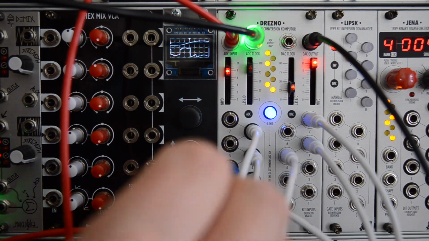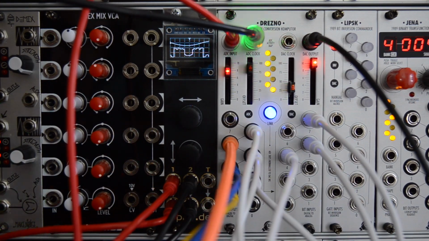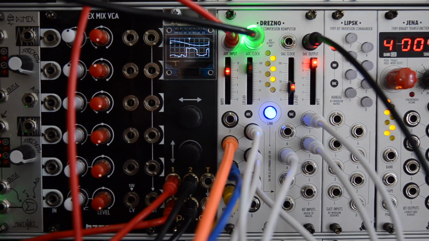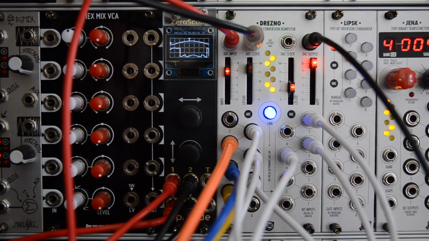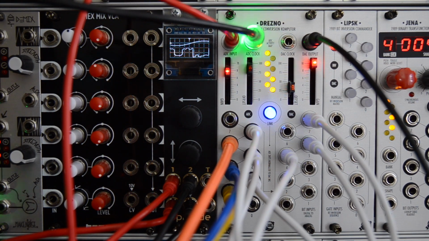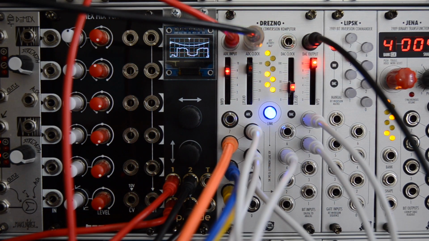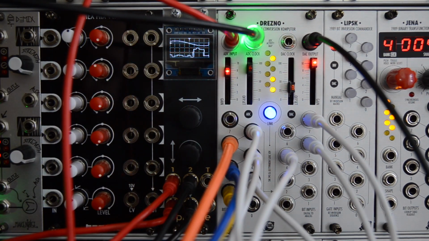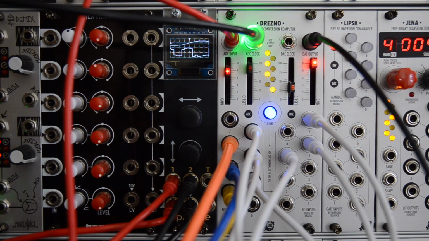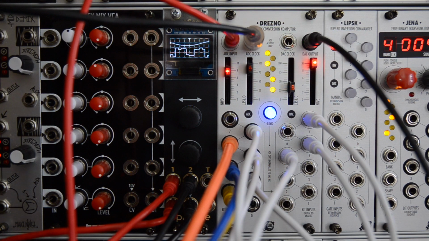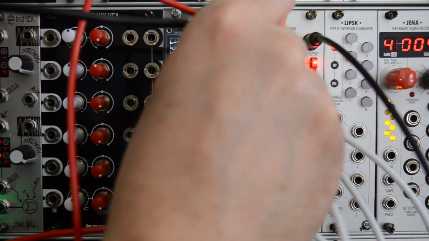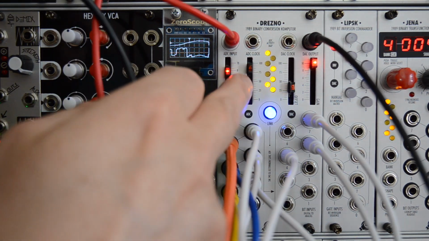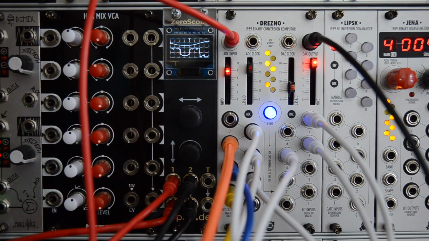Let me patch up one bit more into an envelope, and I'll use this to open up the filter as well. Now we can of course still go ahead and change the clock rate at which DREZNO is sampling all of this. Now let's have a look what happens when we remove the clock. Now this is of course complete mayhem, because these bits start changing at 2 megahertz.